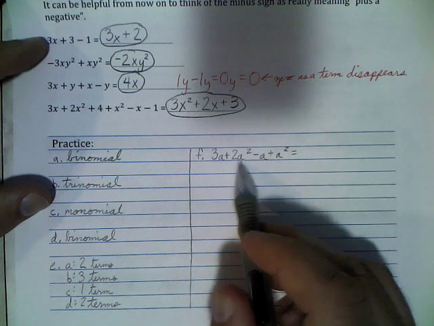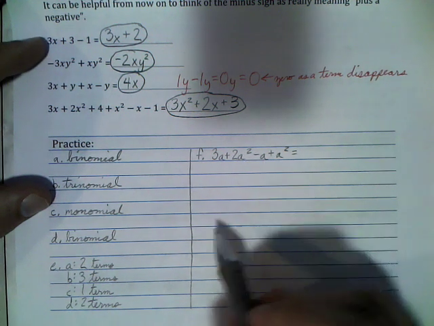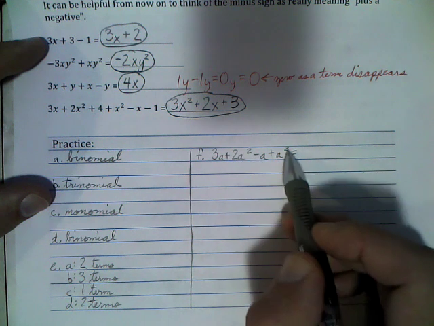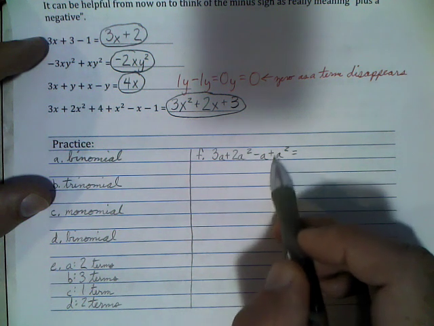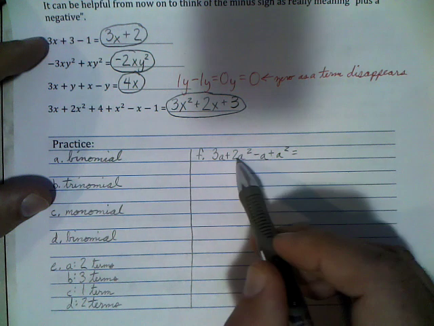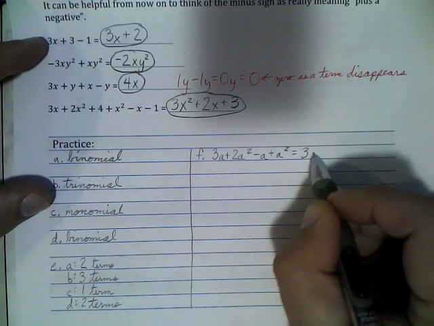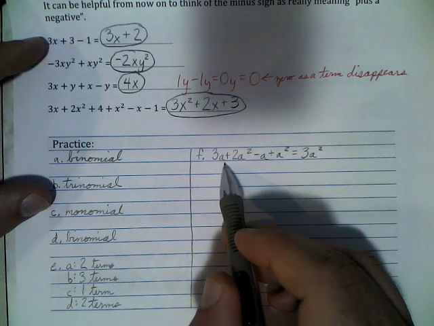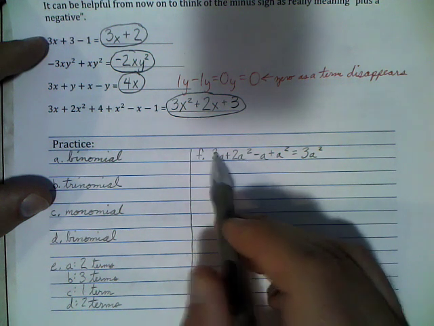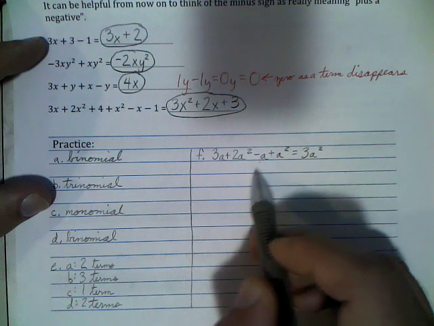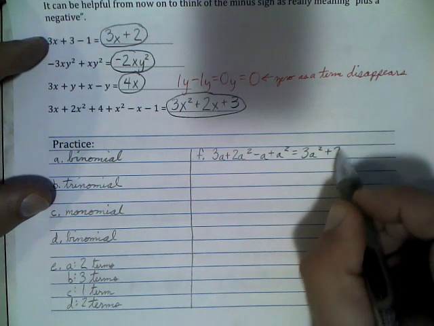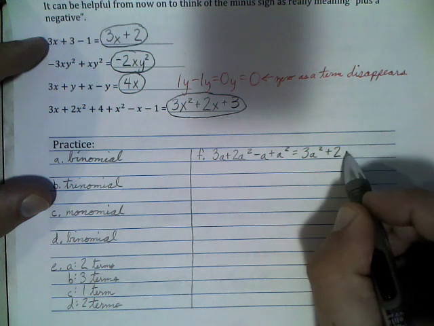So I got an a term, a squared term, a term, a squared term. So this is positive 2a squared. This would be a positive hidden 1 a squared. So 2 plus 1 is 3a squared. Down here I've got a positive 3 minus 1a. So 3a minus 1a. Well, 3 minus 1 is 2. Positive 2a.